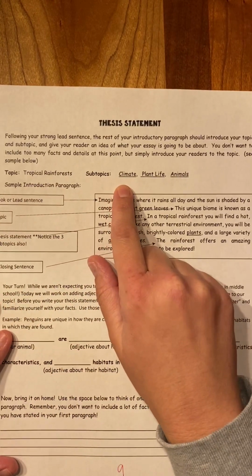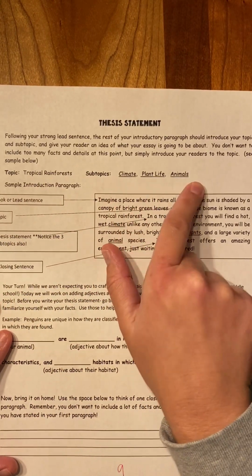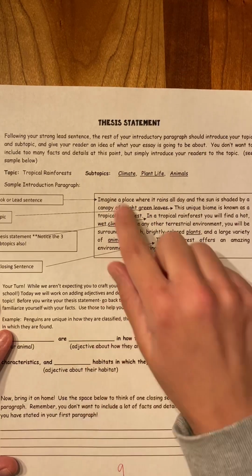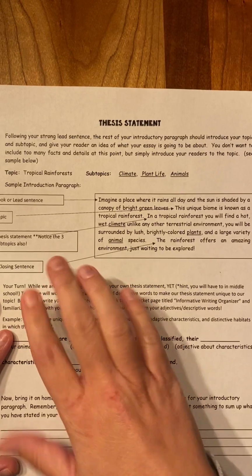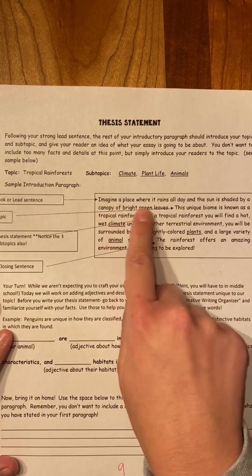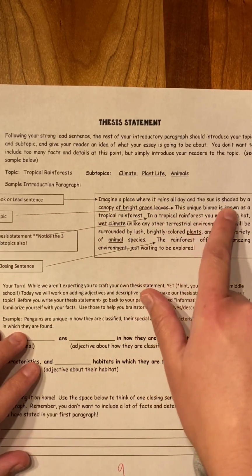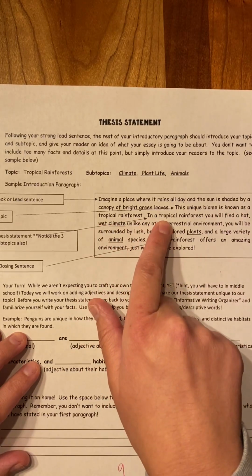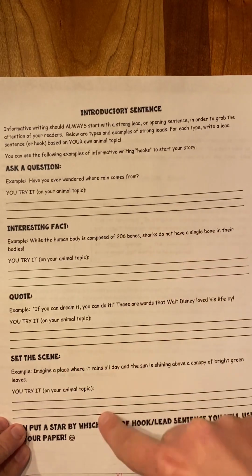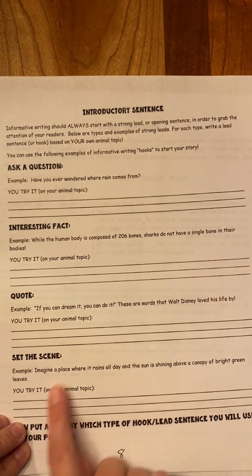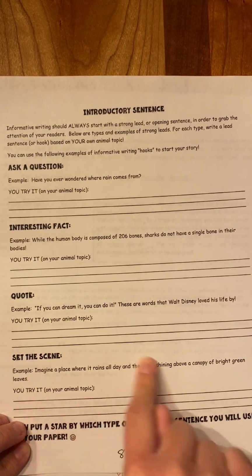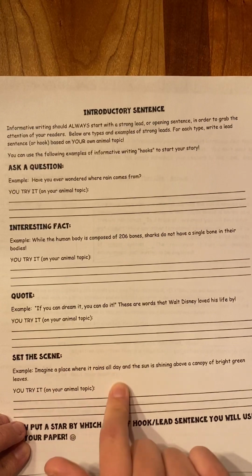And then here would be my 3 subtopics, or what I would write my 3 paragraphs on, kind of like we're doing ours on classification, characteristics, and habitat. Okay, so the very first sentence we have: imagine a place where it rains all day. The sun is shaded by a canopy of bright green leaves. If I flip back to page 8, the introductory hook that I'm using is setting the scene, right? So I'm giving an example, getting the reader to start thinking about this, okay?